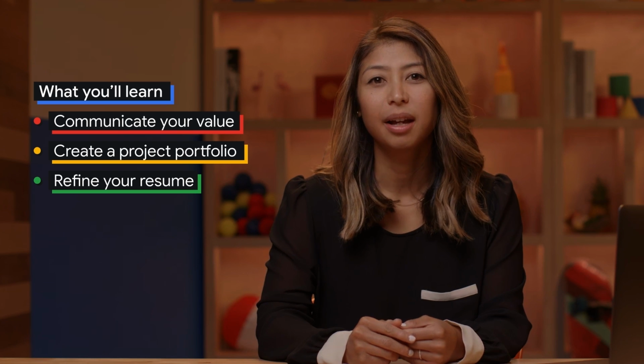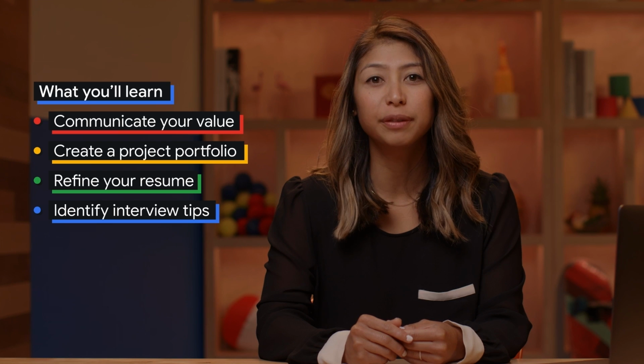Next, you'll explore how to refine your resume to include your new skills and experience. And finally, you'll identify interview tips that will help you prepare for interviews and impress an interviewer team. I'm so excited for you to take this step on your journey. I'll meet you there.